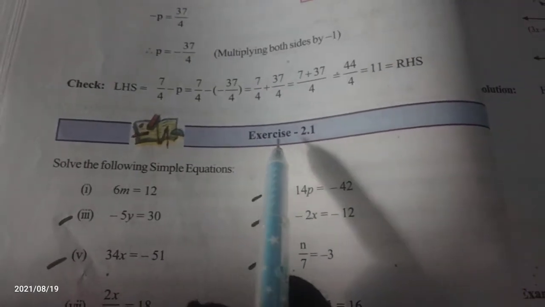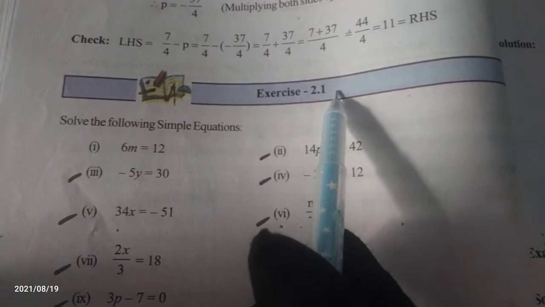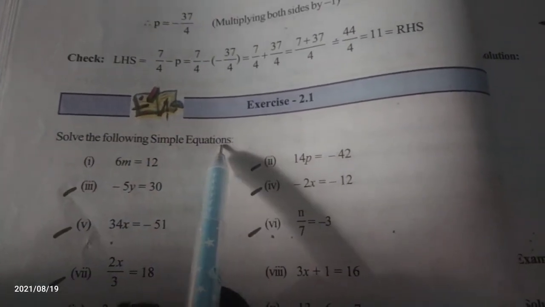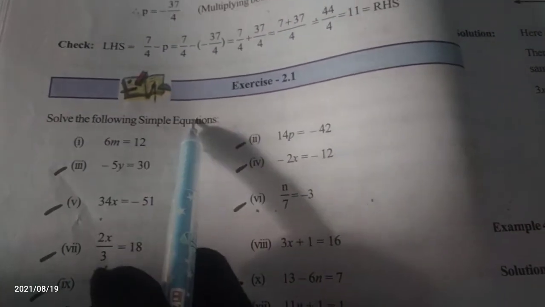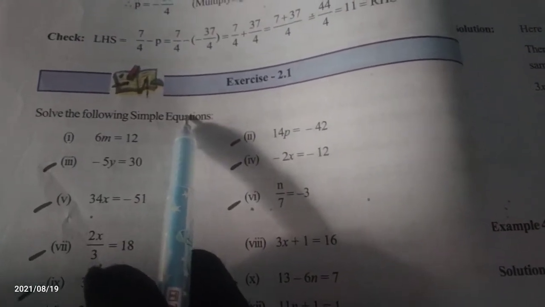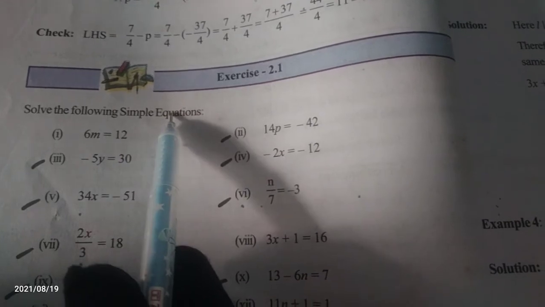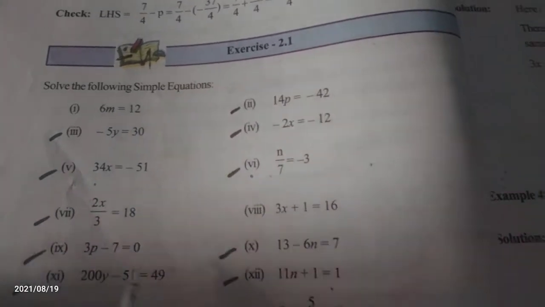This is your exercise 2.1. Solve the following simple equations. What is meant by a simple equation? It is another name for a linear equation in one variable. All of these are linear equations.